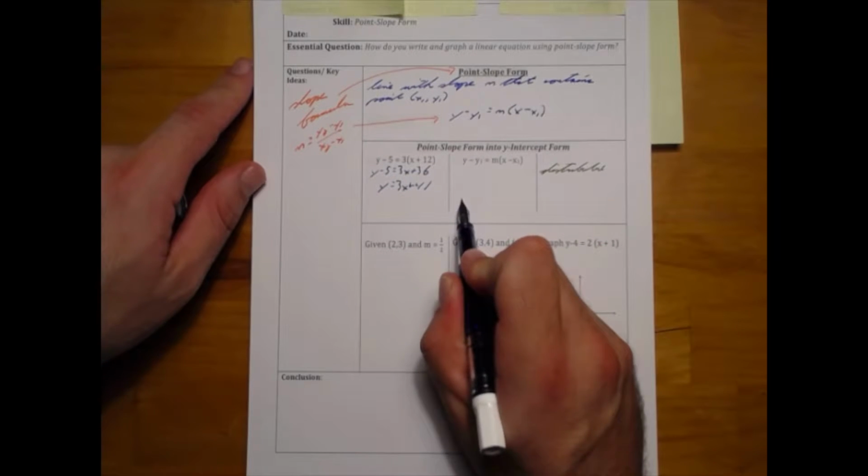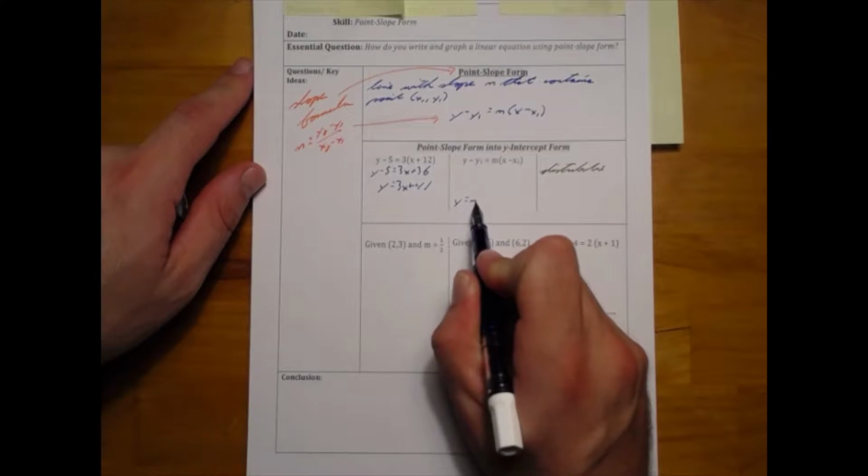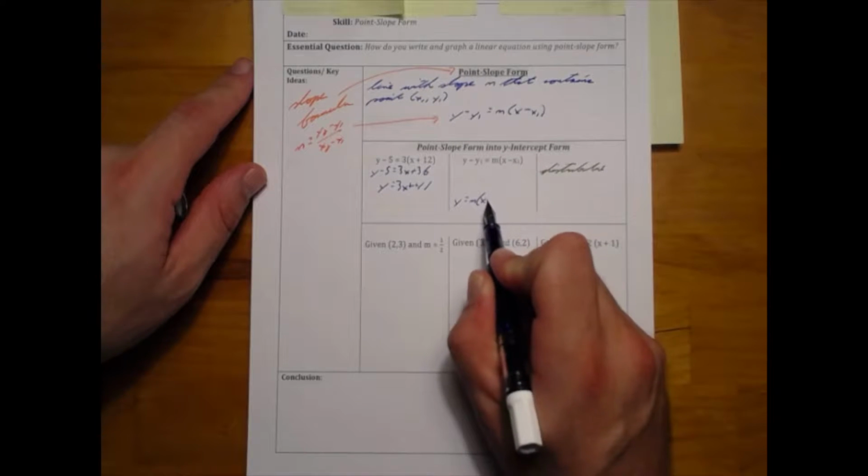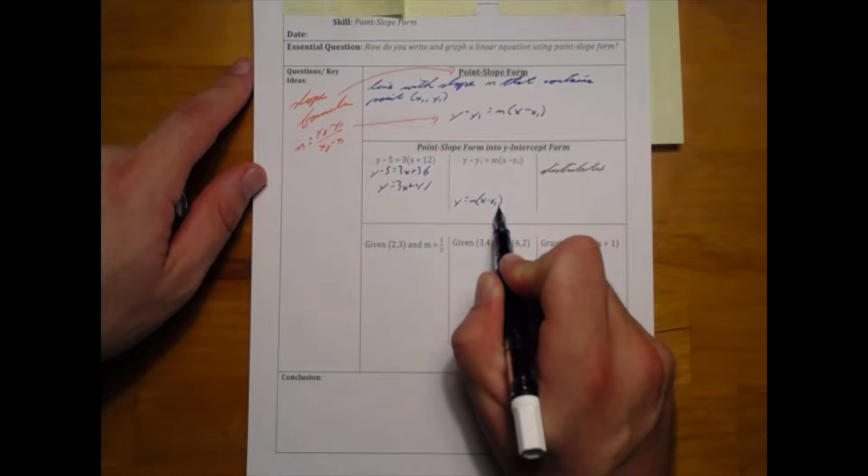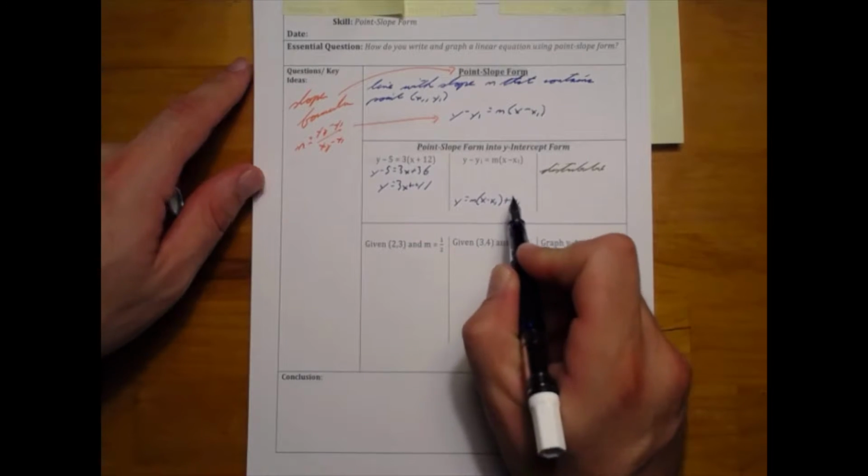In the center example, which is a literal equation, all that I needed to do was move that y sub 1 to the other side. So I'm going to add it to both sides, getting y is equal to m times x minus x sub 1, all plus y sub 1. And I did that using the addition property of equality.